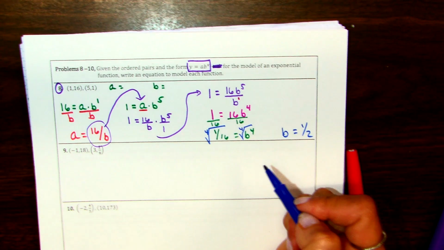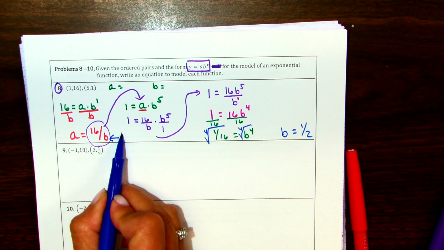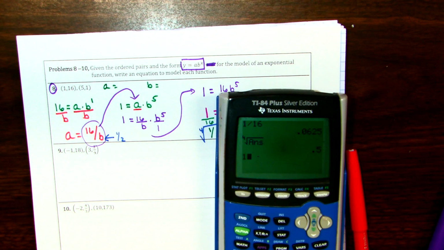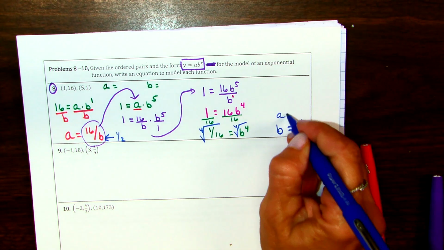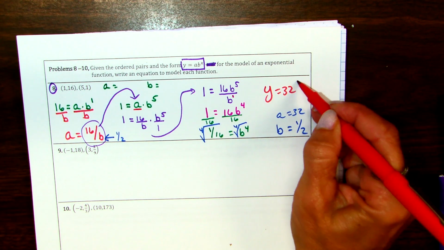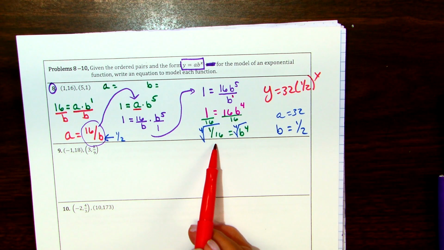I have B, what's A? It is 32. How did she get that? She put 1/2 in for B, so 16 divided by 0.5 is 32. So A is 32. Here's your final answer. 4th root of 1/16.